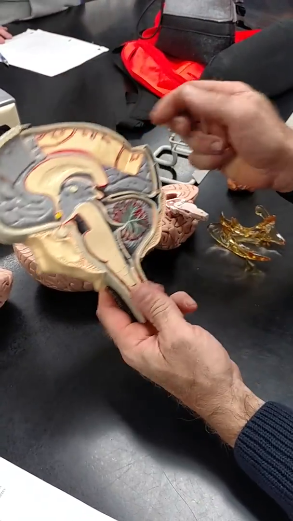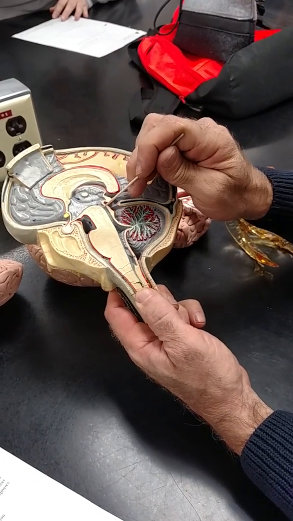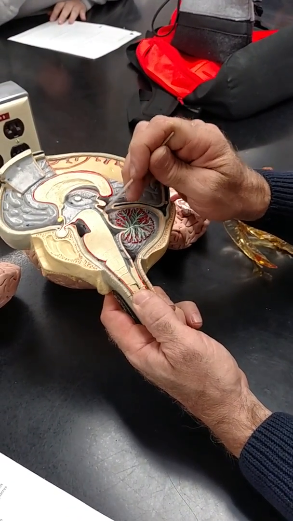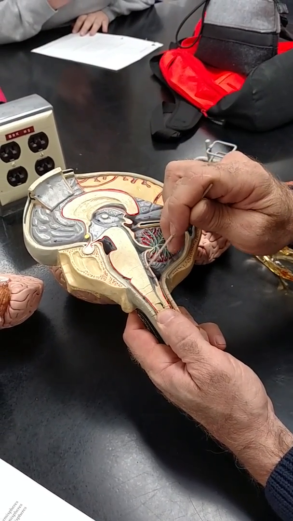And then if I look at my fourth ventricle, from my third ventricle right here, I run through the cerebral aqueduct right here, and I get to my fourth ventricle right here. There's the choroid plexus of my fourth ventricle right there.